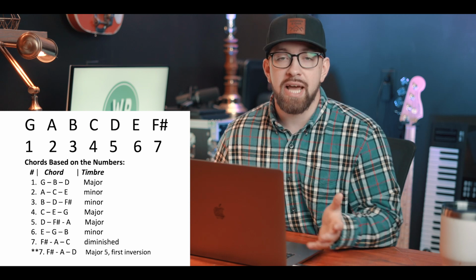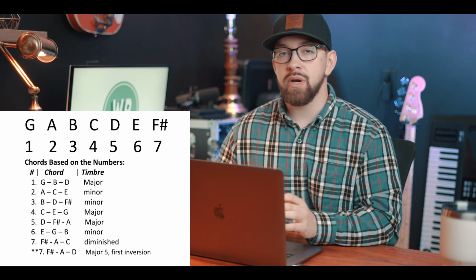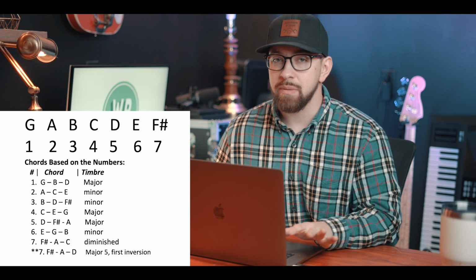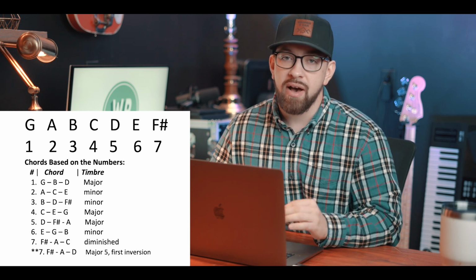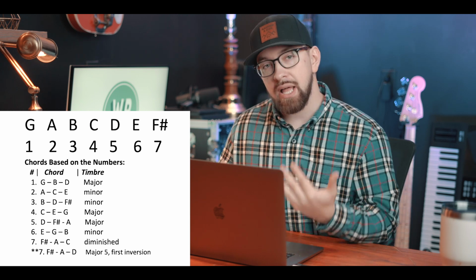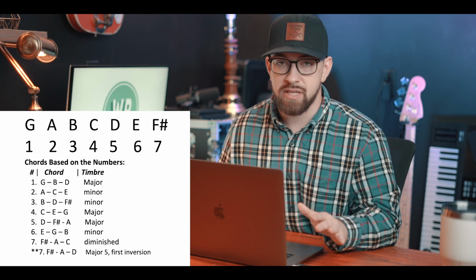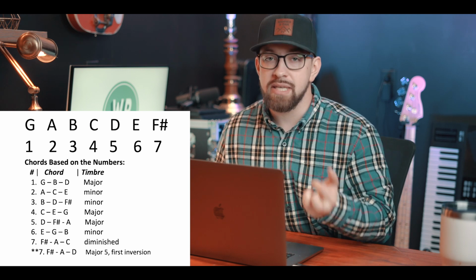So according to the Nashville number system, if I wanted to call a 7 chord and I didn't want it to be diminished, it would be a 5/7. But I would imply, hey, 7 just means 5/7. So 7 is going to be a D chord with an F sharp in the bass. And that creates a slash chord. So these slash chords, anytime you see them, this is what they mean.